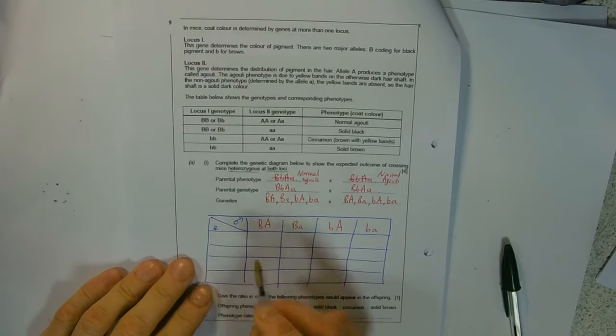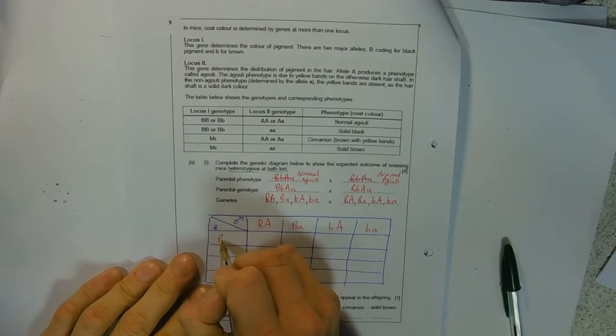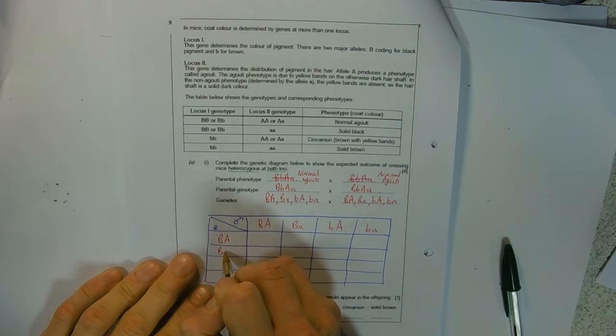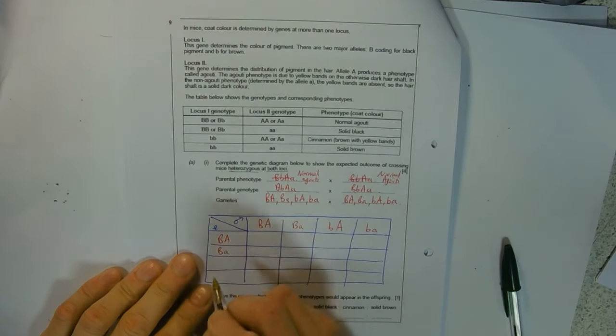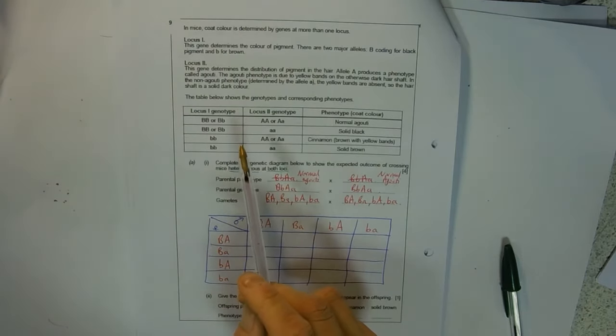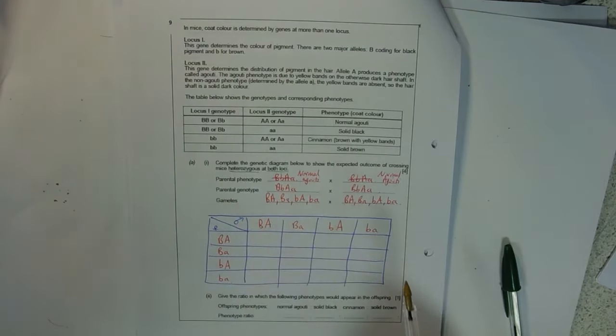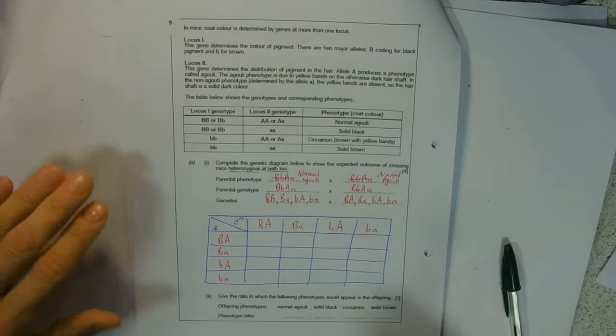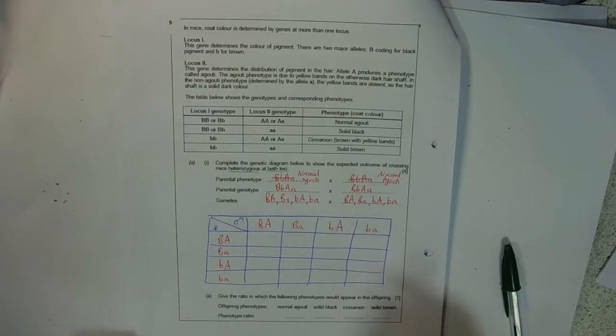And we're going to do the same down the side. Big B, big A, big B, little a, little b, big A, little b, little a. And it is rather confusing in this example. You want to put the A's before the B's, don't you? That's a sensible way of doing it, but they've tried to make it just that little bit difficult for you, because that's the sort of thing they enjoy doing.